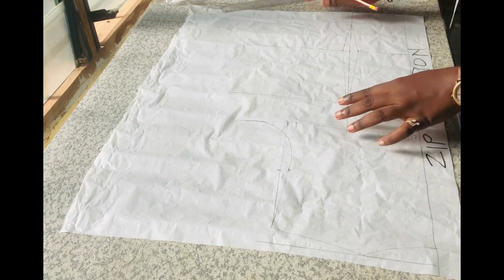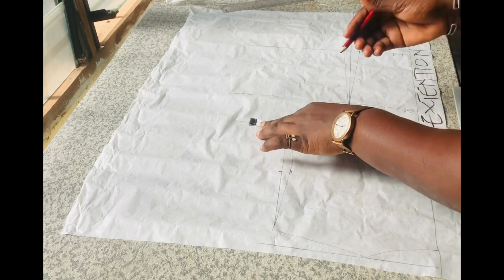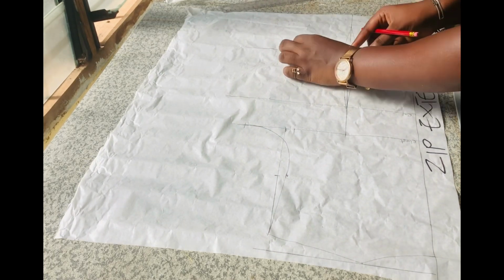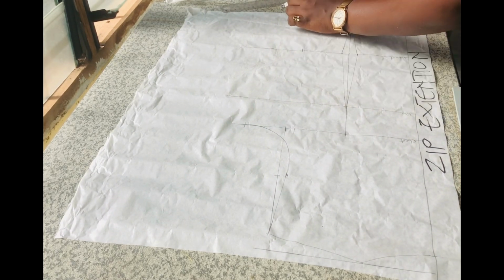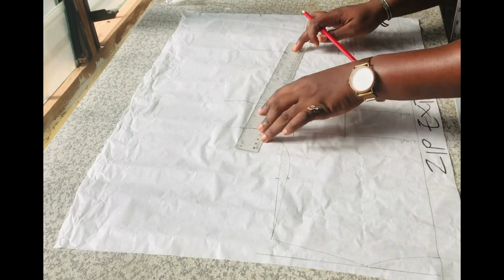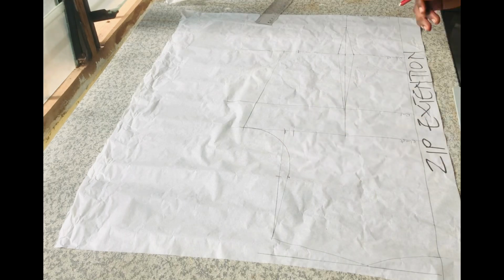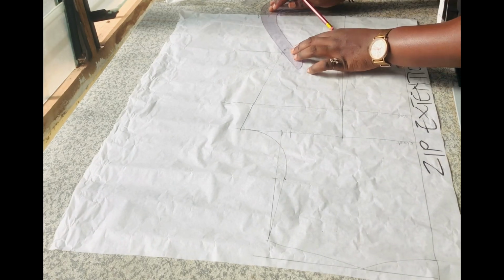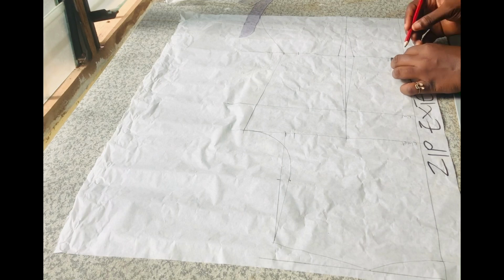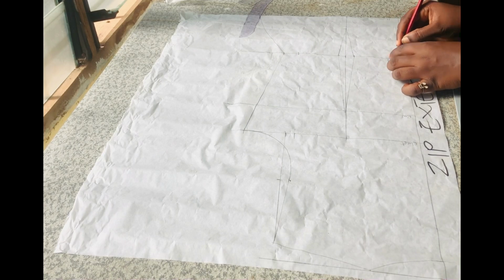So now I'm going to put in the horizontal measurements just as we did for the front. A quarter of my bust measurement, mark it on the chest line, quarter of my waist plus the 1 inch dart interval, and then quarter of my hip measurement. We then connect the lines, so from the chest to the waist, and then from the waist to the hip with the hip curve.